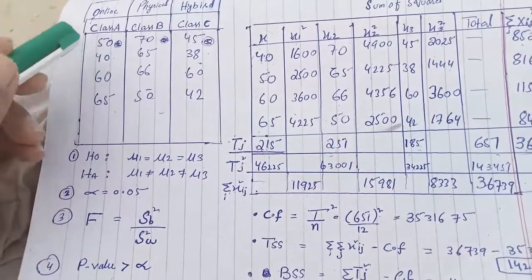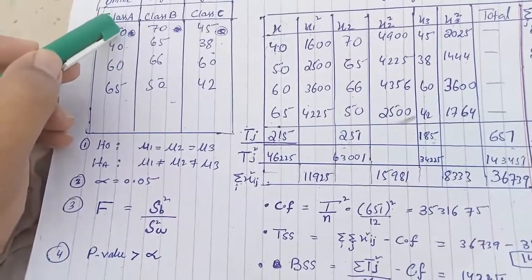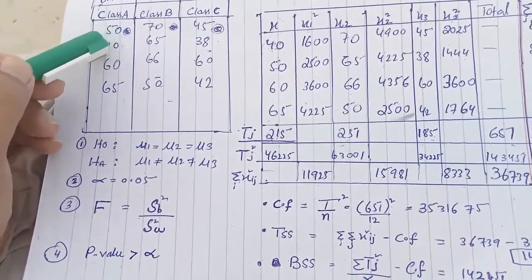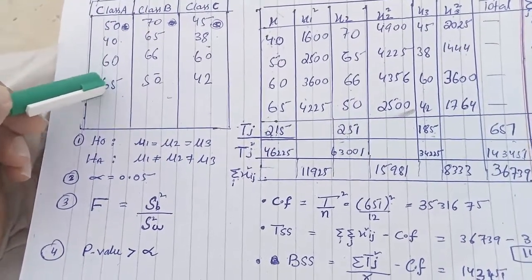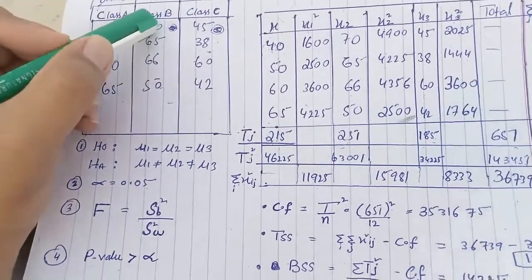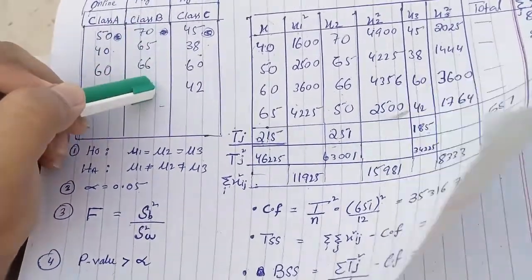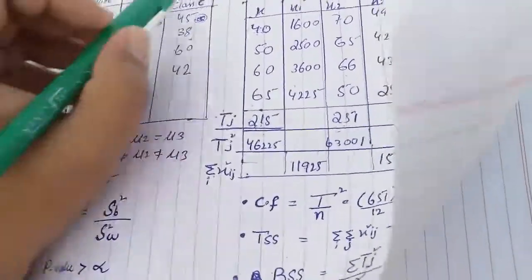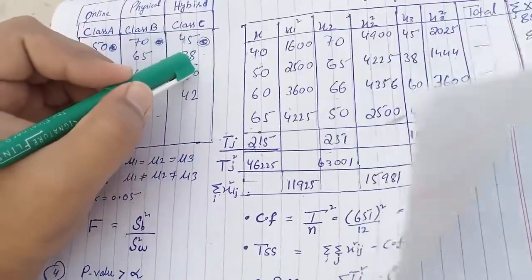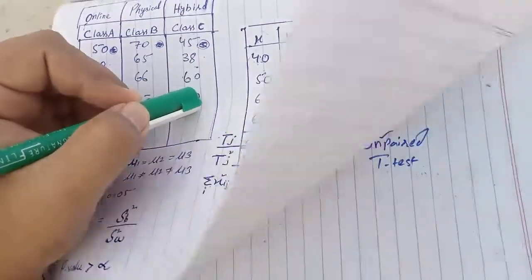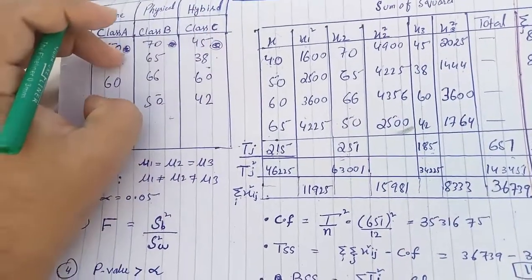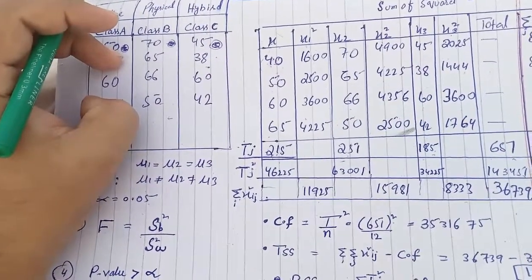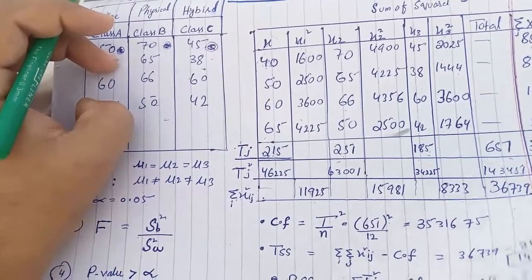Within a sample means we want to see the variations among the classmates, how much variation happened among the students of class A. What is the variation among the students of class B? What is the variation among the students of class C? Now this is known as the sum of square within a sample, right?